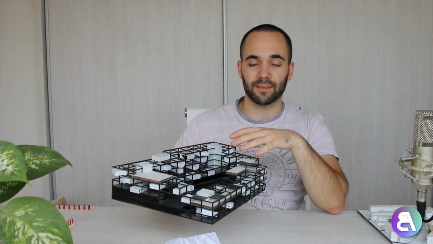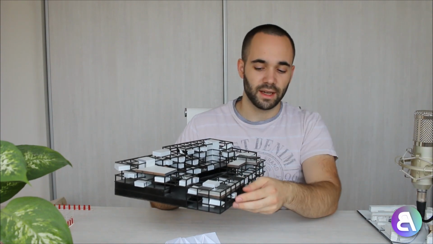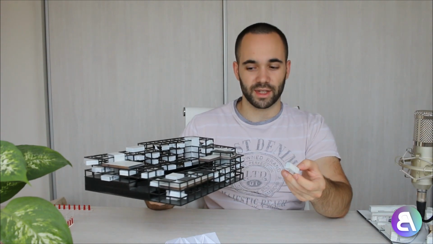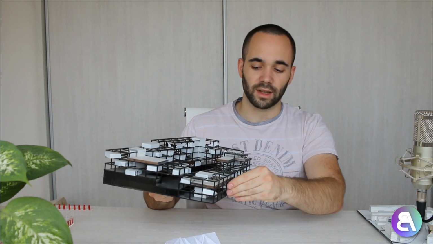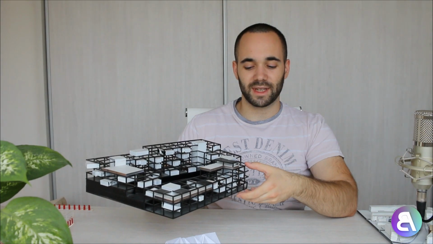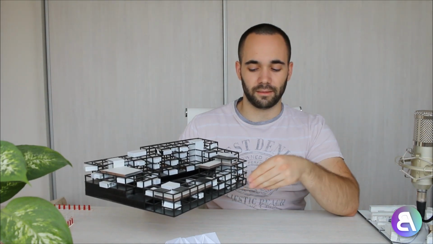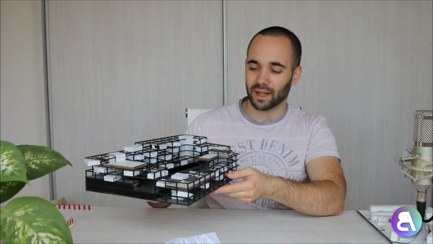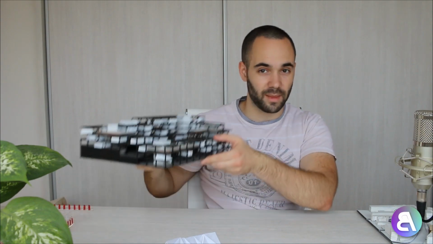So I built this model, and then I left a bunch of these modules lying around, so other students, when we were making our presentation, could take these little models and insert them into the building. So basically the final owners of the apartments are the ones that figure out the final design of the building, or the pattern of the apartments in the building. So that was an interesting concept, so I made this conceptual design.